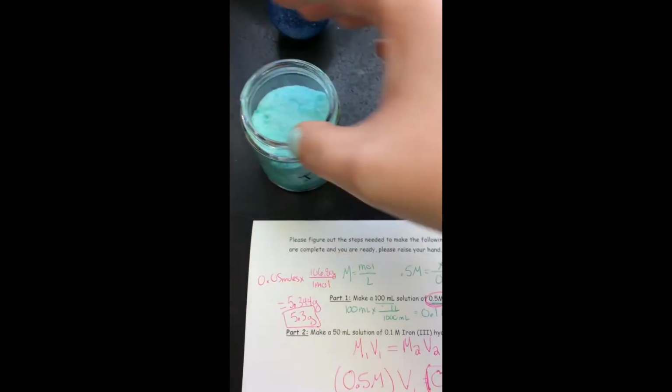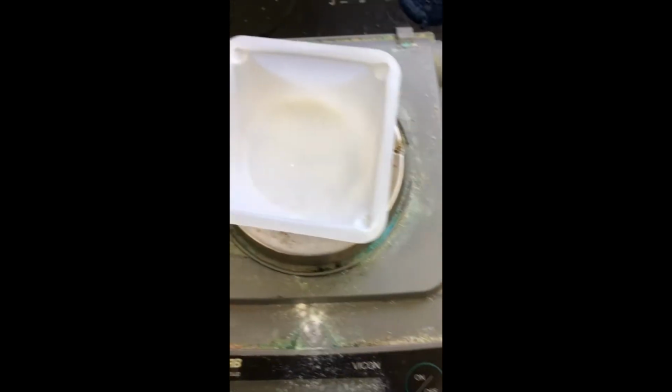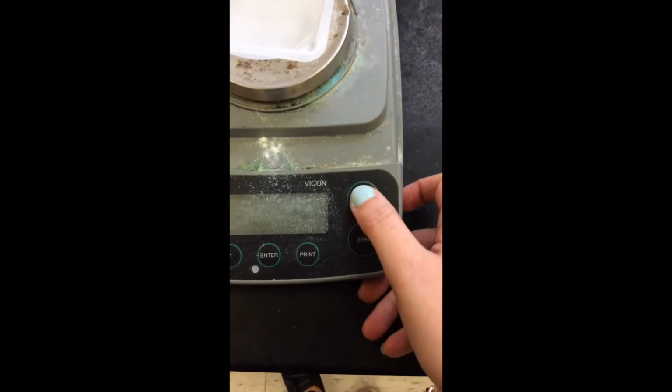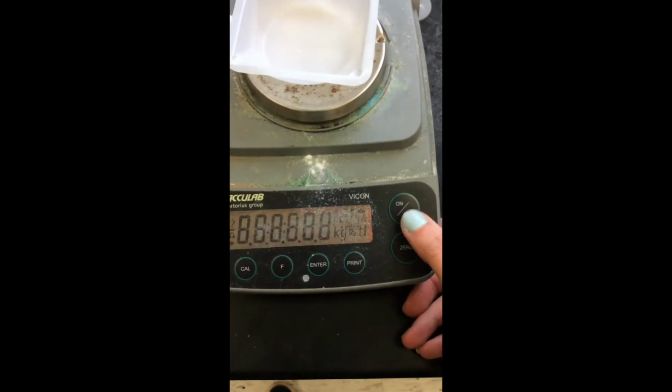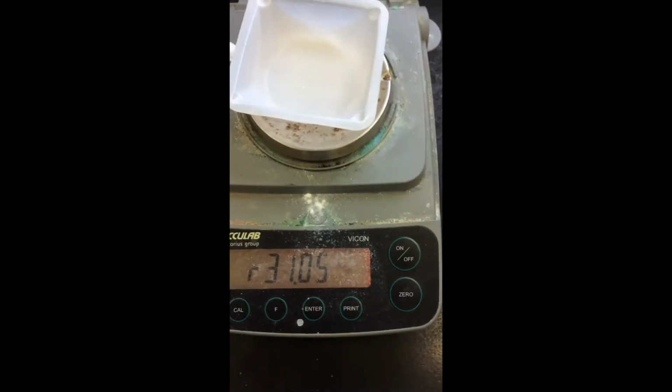First part of making the solution is to ensure that you have grabbed the right salt, and then you're going to measure out the part that you determine you need to. So make sure your label says iron 3 hydroxide is what you're measuring, and then you're going to go over to your scale. You want to turn it on, then make sure it's zeroed.